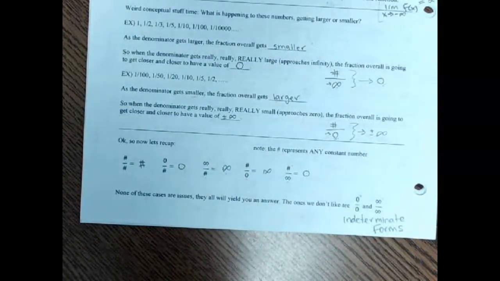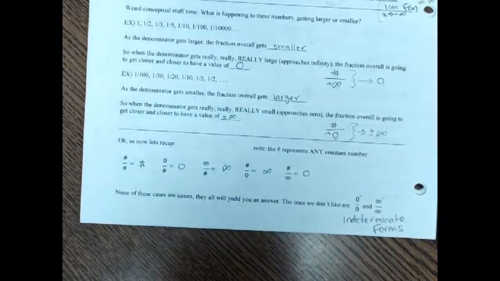And the same thing's going to be true for this infinity over infinity. That had better not reduce to 1 on any of y'all's papers or quizzes or tests this year. Infinity over infinity is not 1. Infinity over infinity is an indeterminate form, so we cannot determine what that answer is right away by simply plugging in. We have to do something.